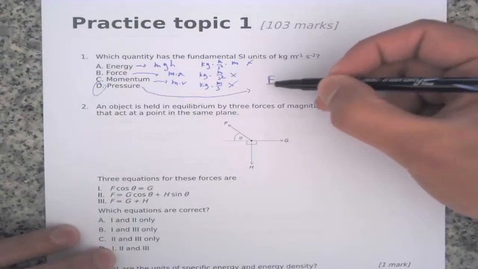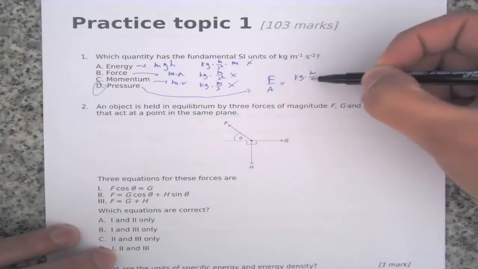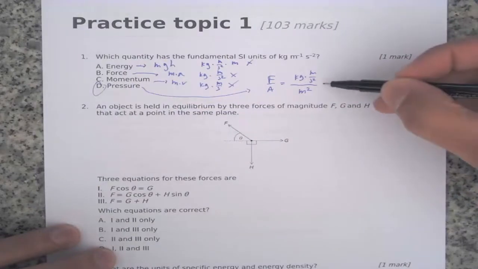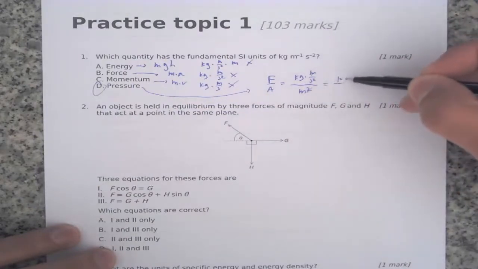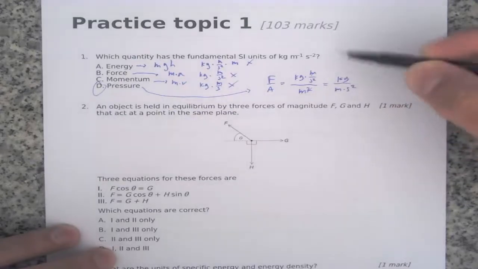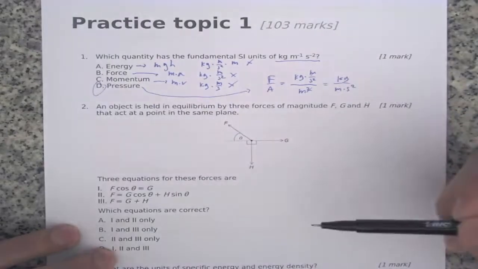Pressure is force over area. Now force is kilograms times meters per second squared. Area is meters squared. So if you simplify this fraction, you have kilograms over meters times seconds squared, and this is exactly what we are looking for. So the correct answer is D.